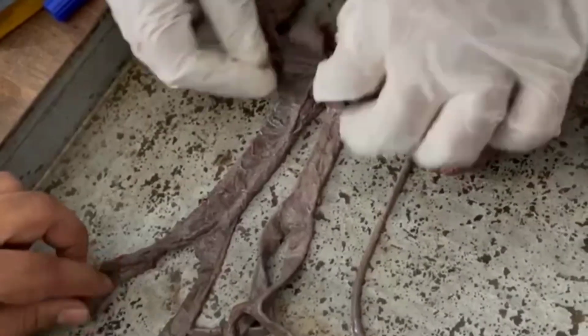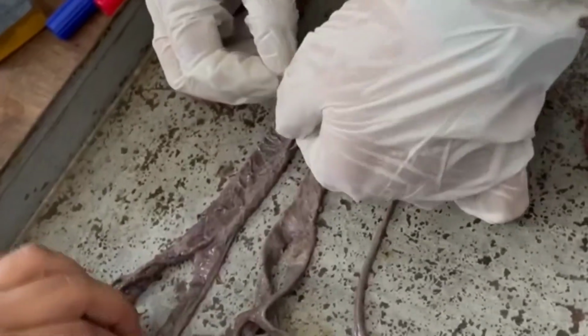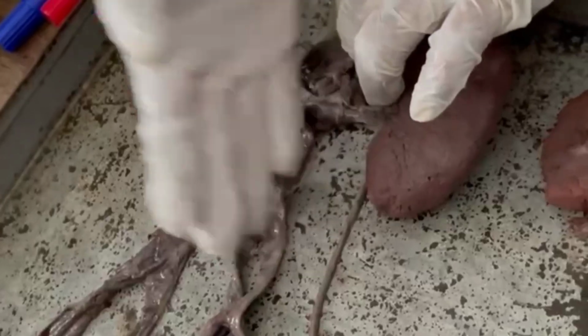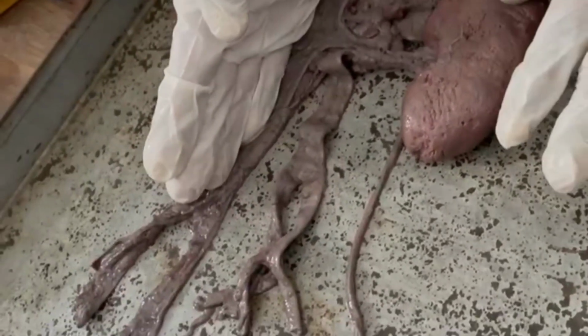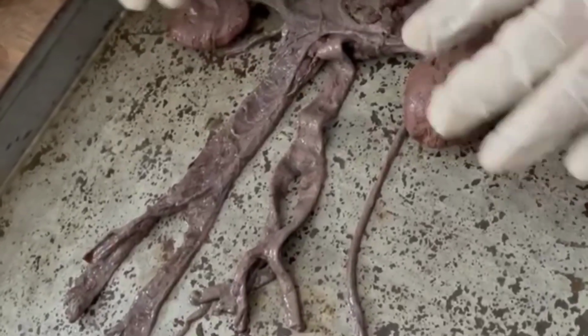This is the inferior vena cava on the right side. It is collapsed. And this is the aorta, it is not collapsed, it has a thick lumen. On the left side it is the aorta. On the right side this is the inferior vena cava. So this is the right kidney and this is the left kidney.